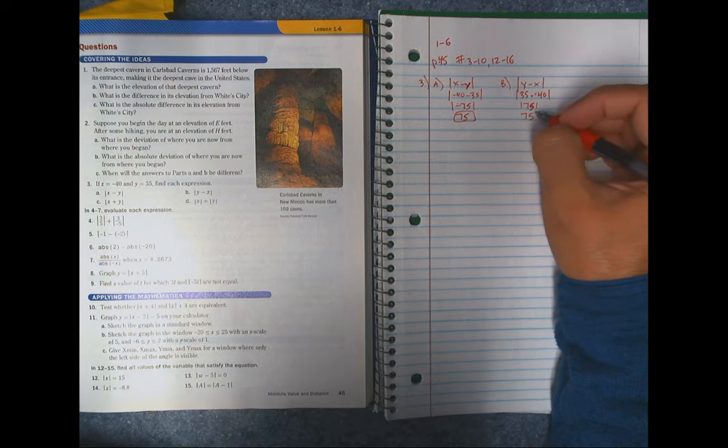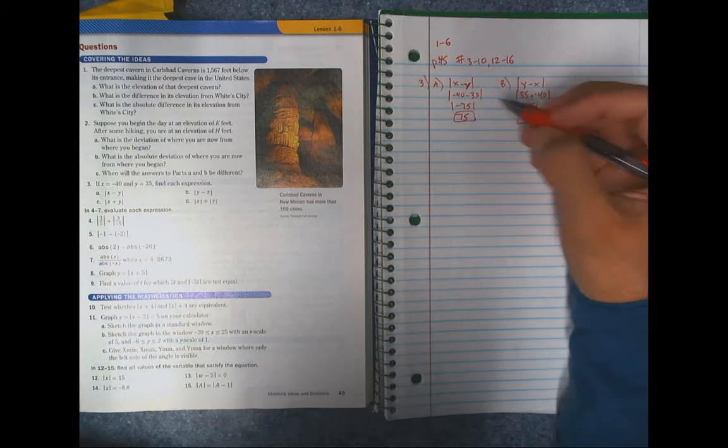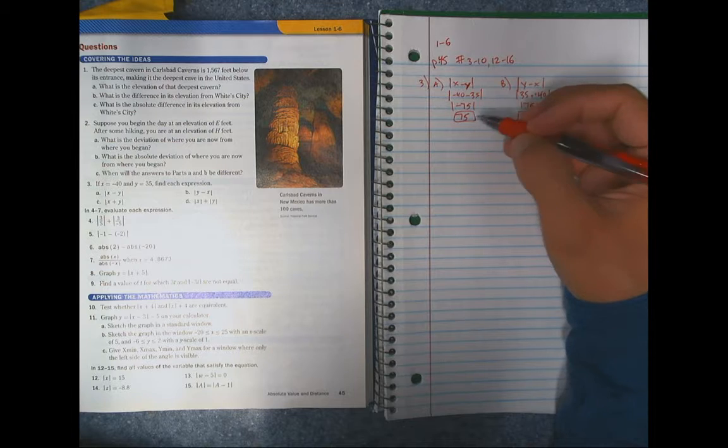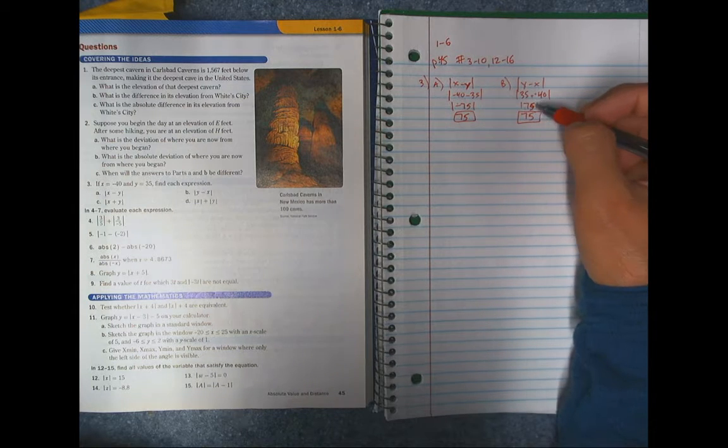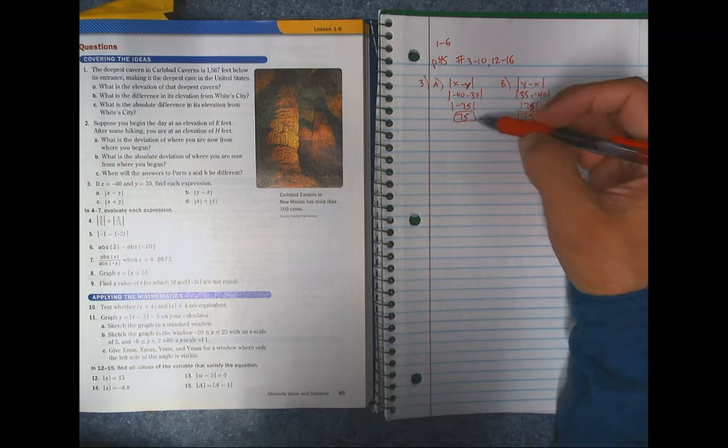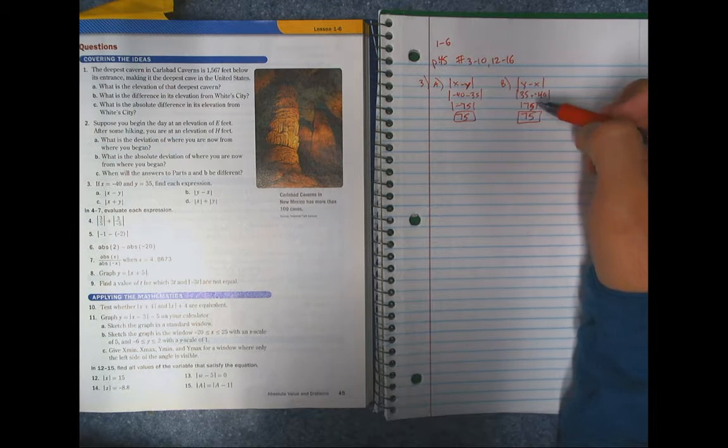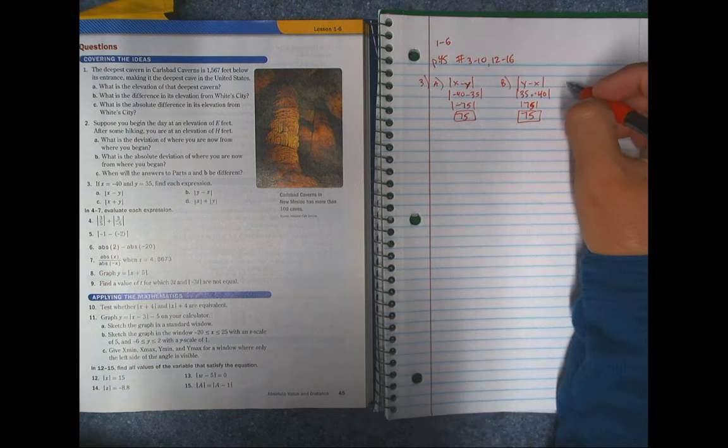So if it's a positive number, how far is it from 0? 75. If it's a negative number, how far is it from 0? 75. So one other common misconception is when you see the absolute value, you change the sign and make it negative or positive. That's not true. It just makes it positive because it's asking you for the distance from 0. So anytime you have an absolute value question, the answer is going to be positive.